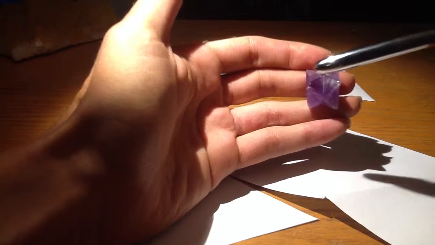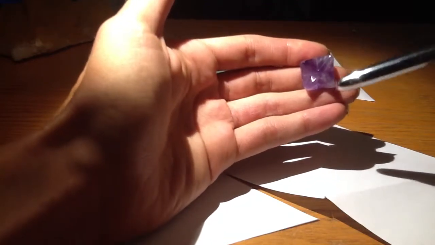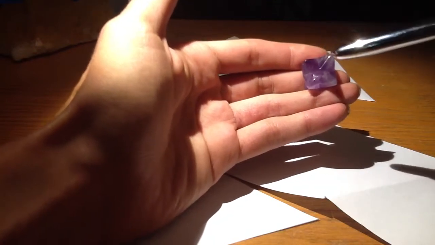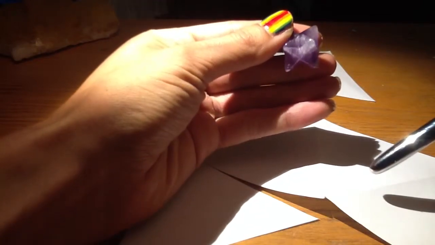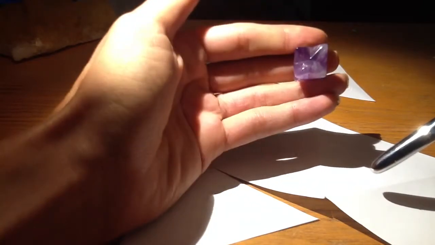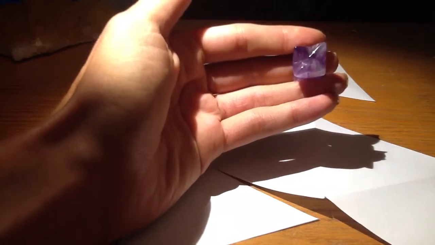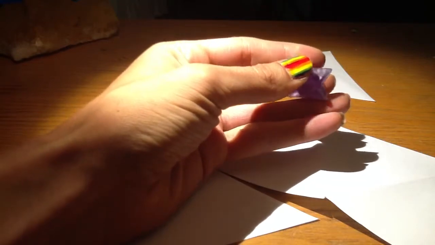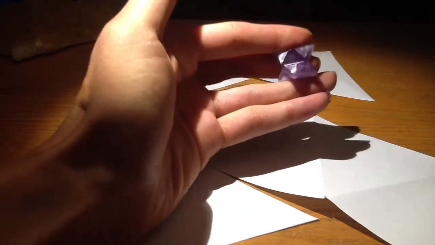Here's the top of the cube. And this was one side over here. Now this is the front face of the cube and the bottom of the cube. And I'm just going to turn that at a few different angles so that you can see that's a cube right there. That's a cube.